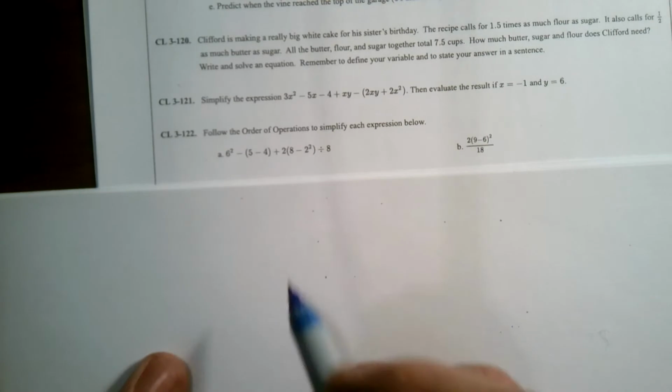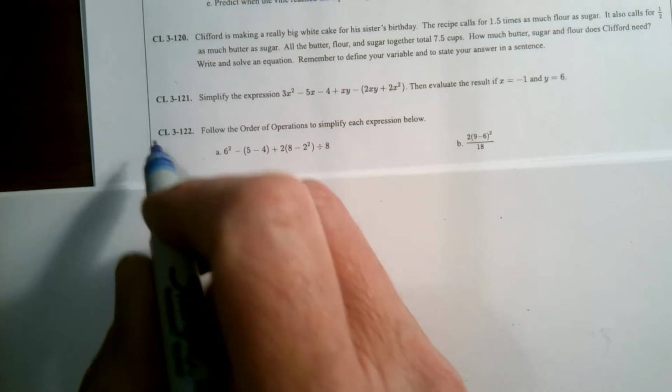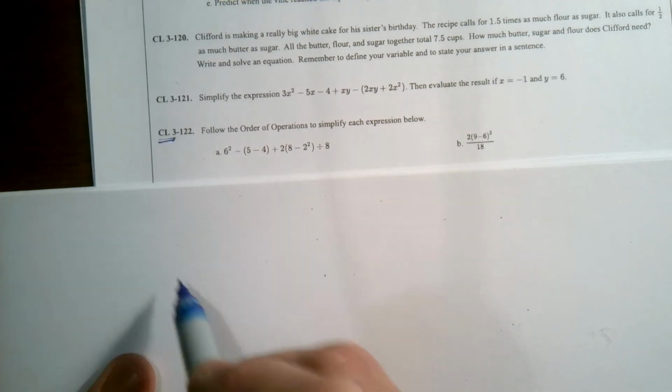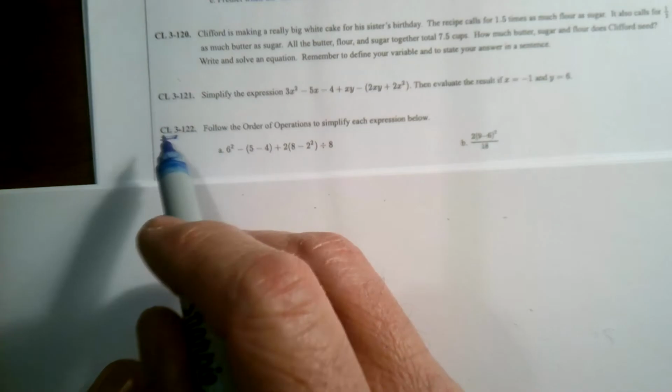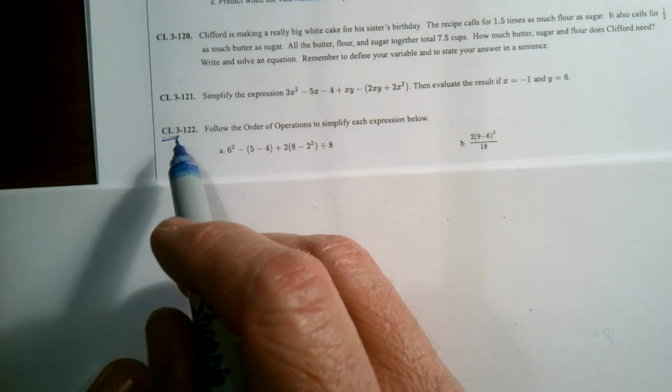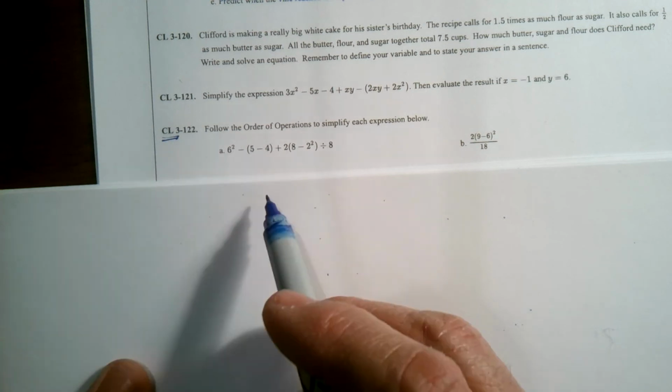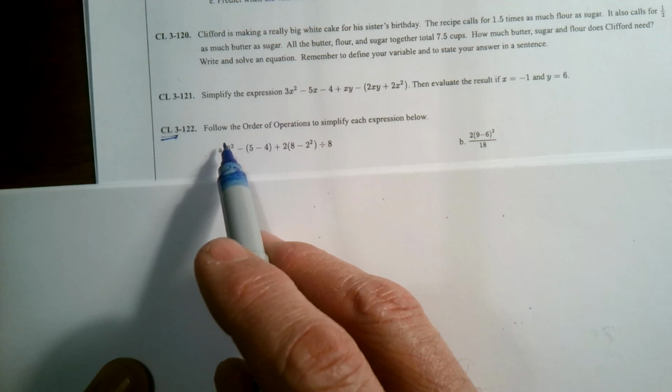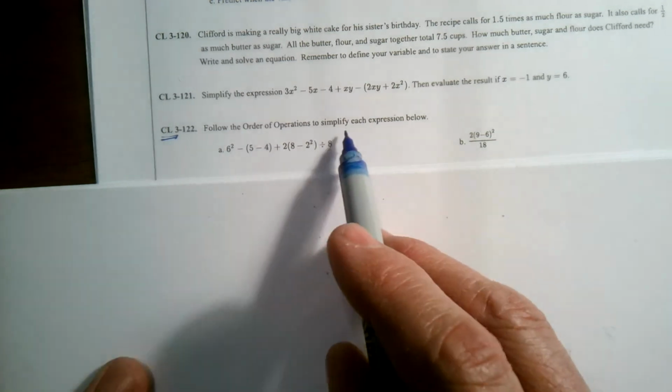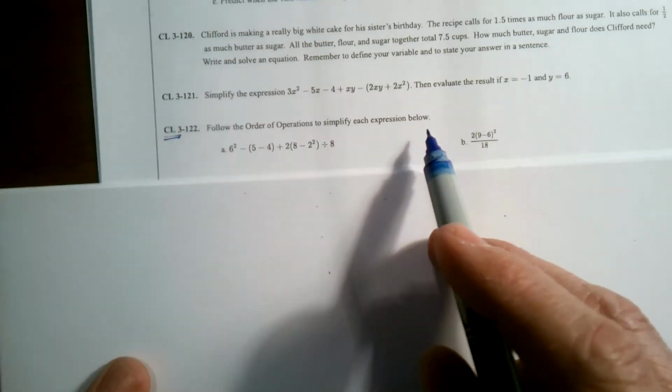Hey guys, Mr. Dell here. We are looking at CPM CC3, Course 3. This is the closure activities, the closure questions, number 3-122. On this question, it wants us to follow order of operations to simplify the expressions below. So order of operations, do we remember those? Let me quickly go through those real quick.